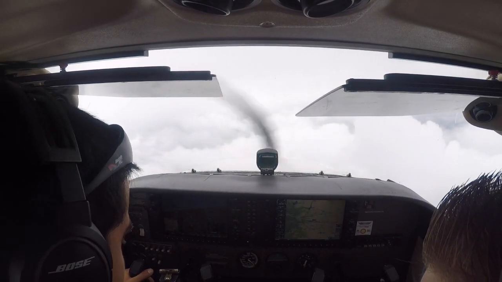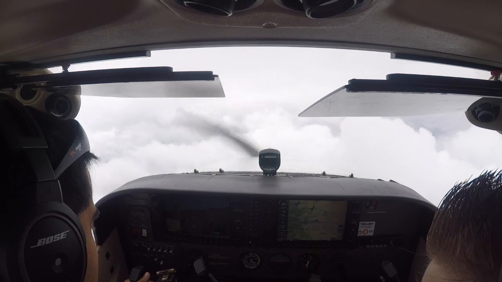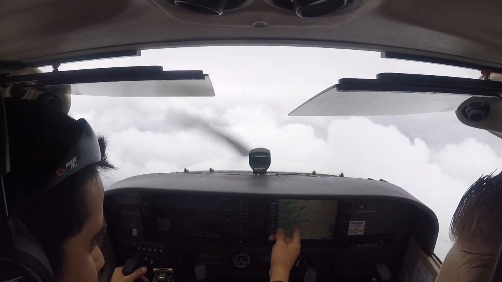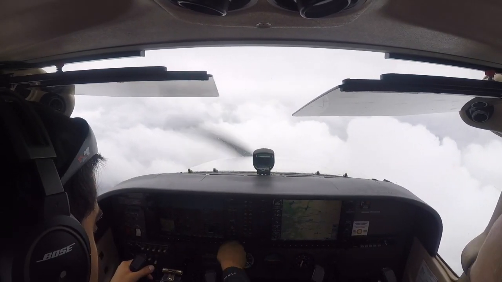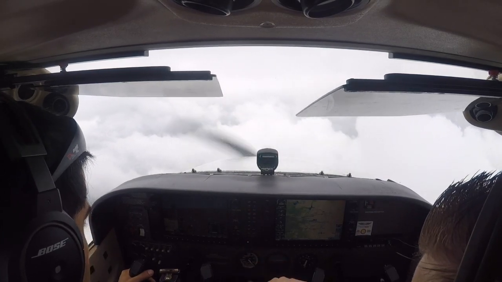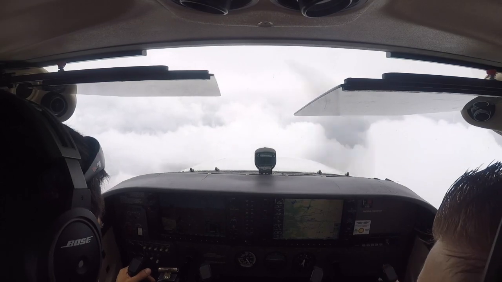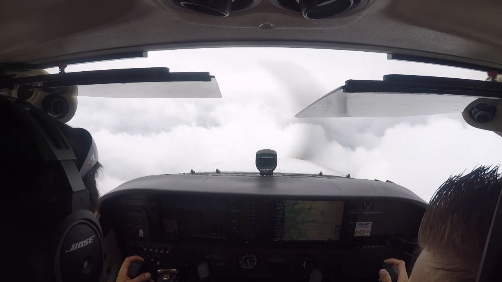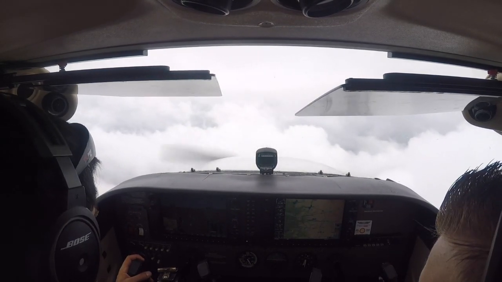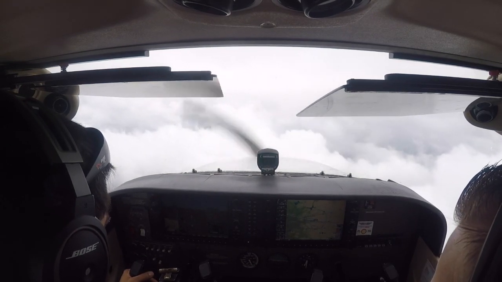You did exactly what you said you would. Exactly what you said you'd do. 190 heading. Cessna 9058, maintain 5,000 till established. You are still cleared for the approach. Say again, 958. 958, 5,000 till established. 5,000 till established, 61958. So we can go ahead and reduce the power, keep on going.